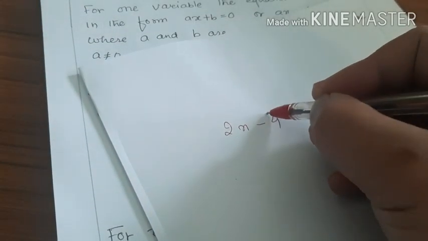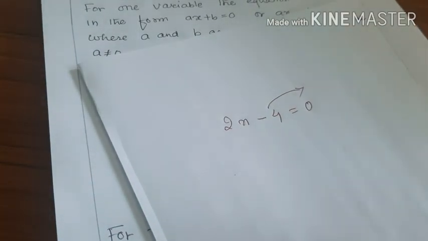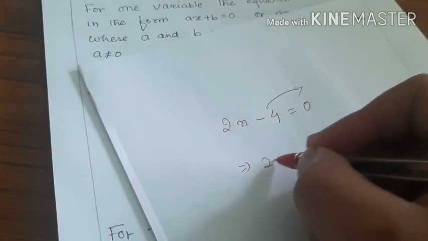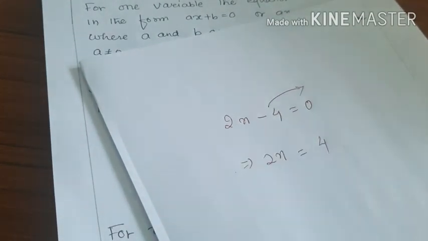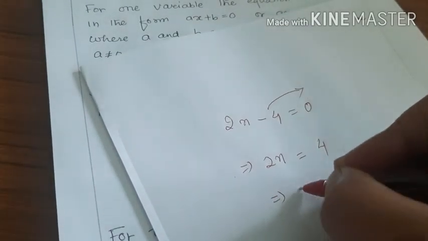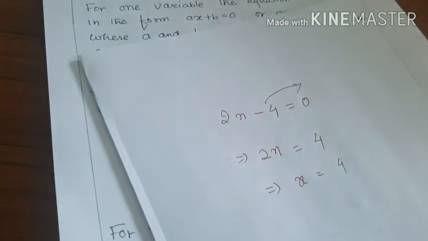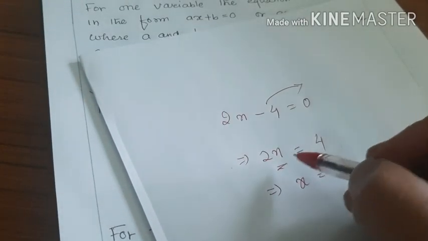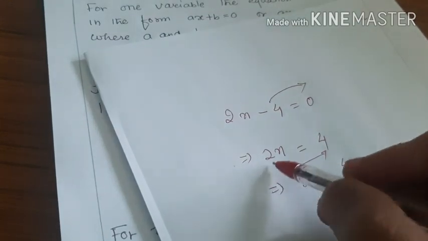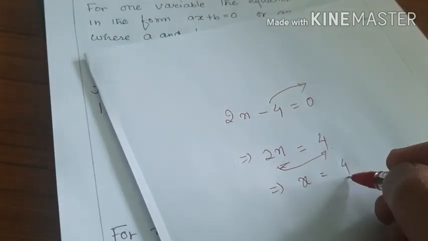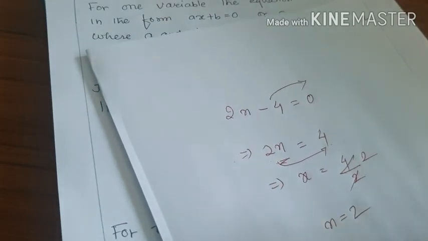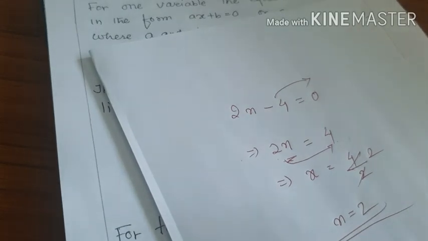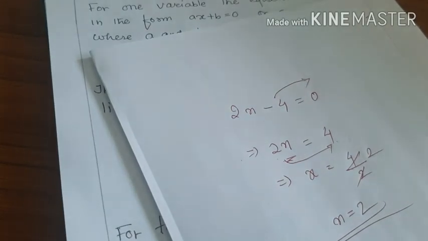So 2x minus 4 equals 0. When this minus sign goes to this side, we call it transposition. The minus 4, when it goes to the right hand side, the sign gets changed and it becomes plus, so here it becomes 2x equals 4. Then this 2 goes to the other side. Multiplication, when it changes its side, becomes divide. 4 divided by 2 is 2. So what's the value of x? 2. This is your solution of x. This was done in our previous classes. This is your one variable where x is the only variable.